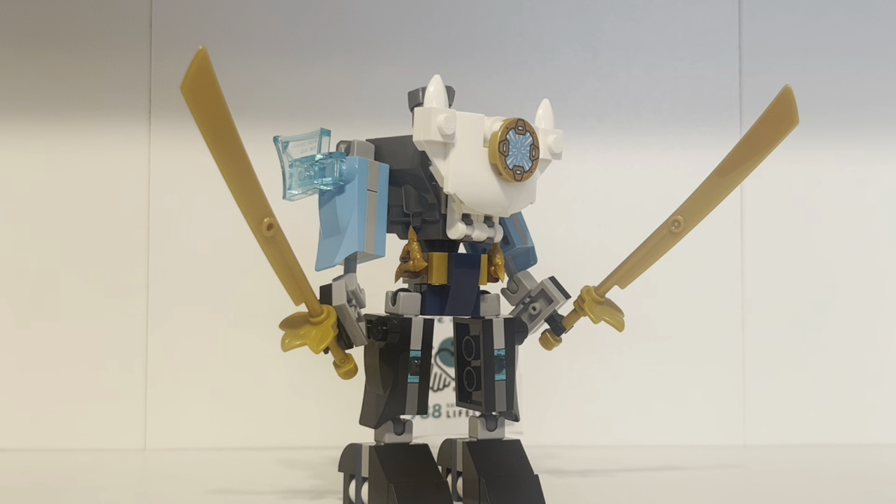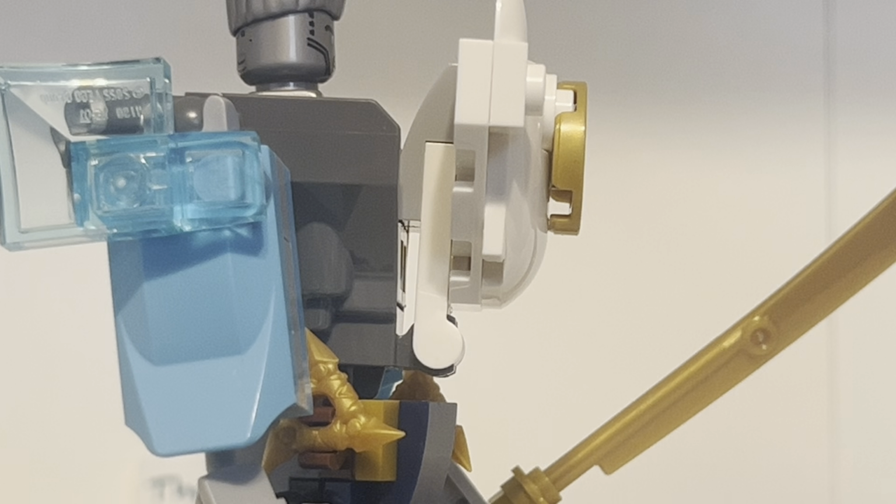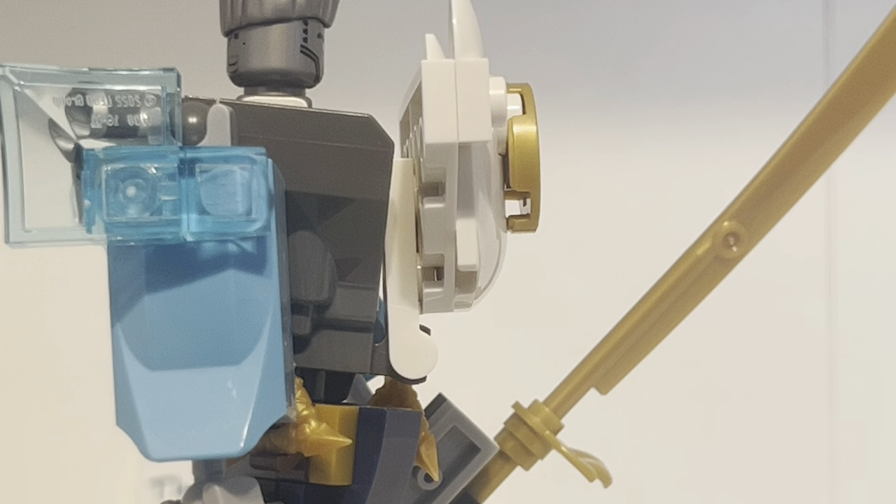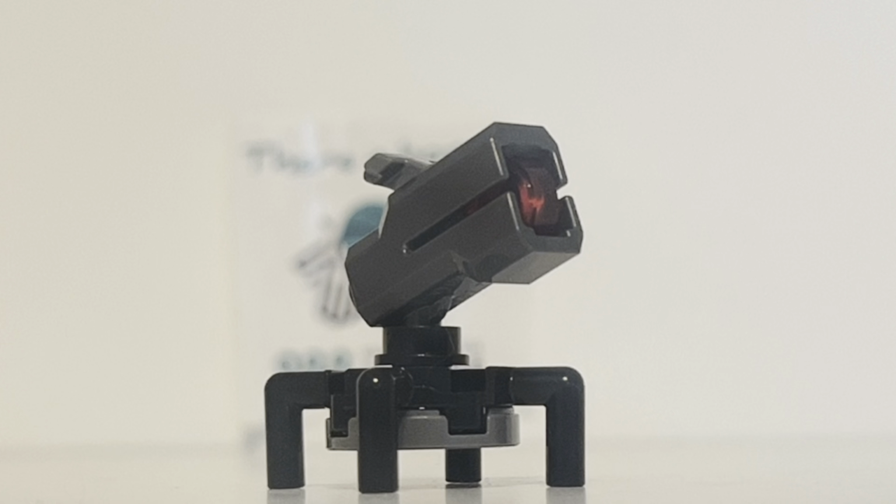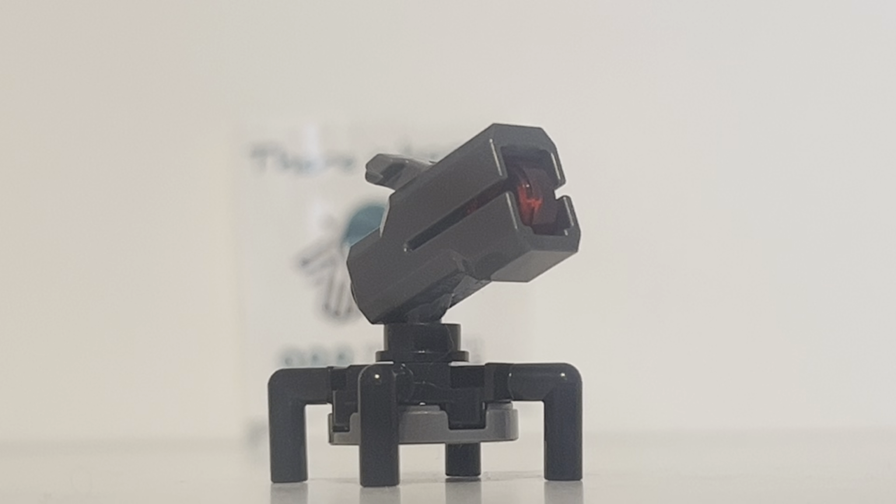Or there's this Zane mech that I really like, but it has one big problem, and that's that right here, this piece prevents the chest plate from going all the way in. And now I know I can just remove that piece and it makes it look a lot better, but I think I should have the option to choose that. And it would be really cool if we could have the option to remove those stud shooter cannons.